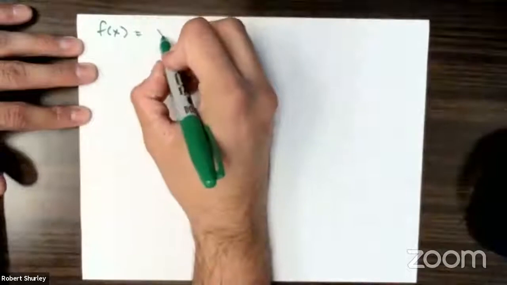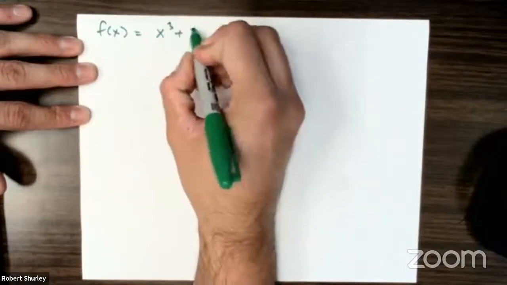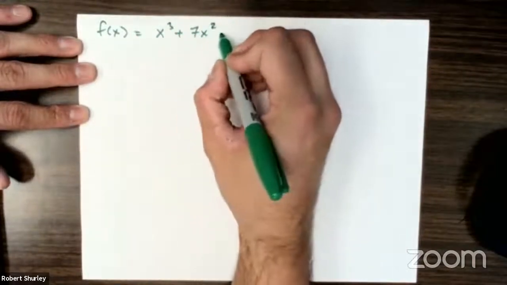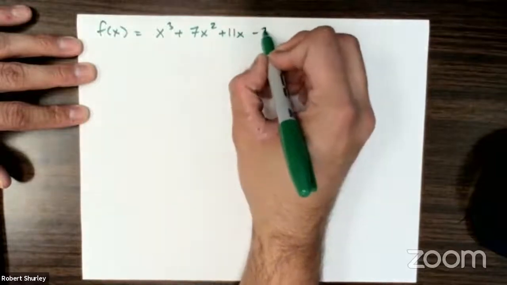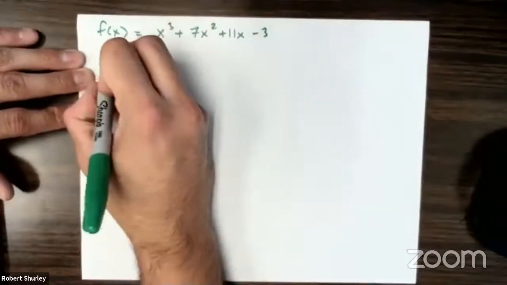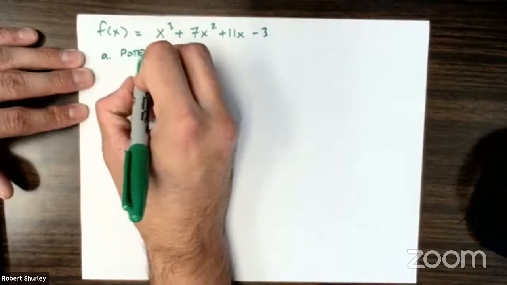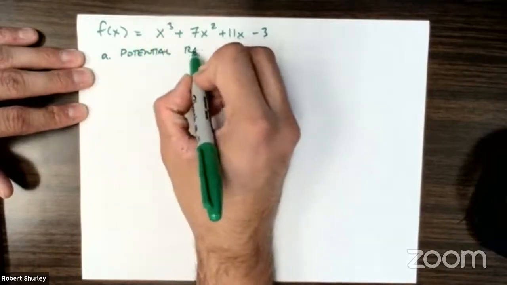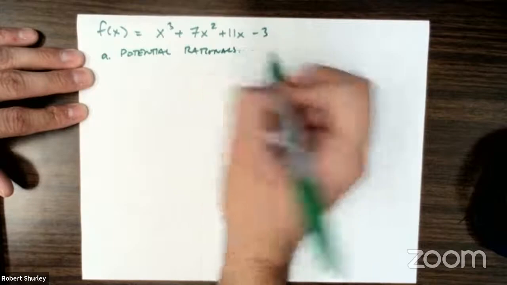Let's do one more, and maybe you'll kind of see it. This is actually kind of an easier one. Let's say we've got f of x equals x cubed plus 7x squared plus 11x minus 3. So for part A, I still want to know the potential rationals.